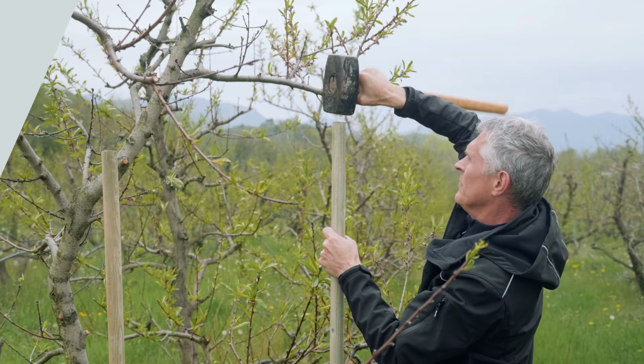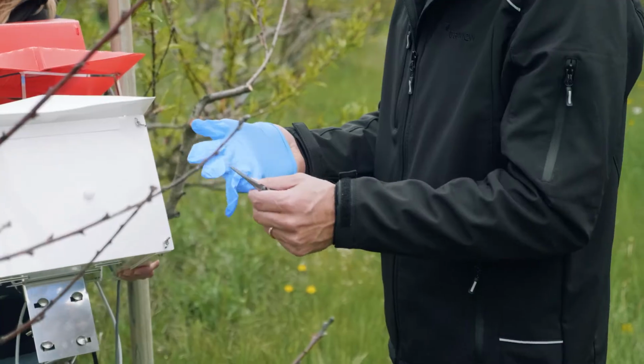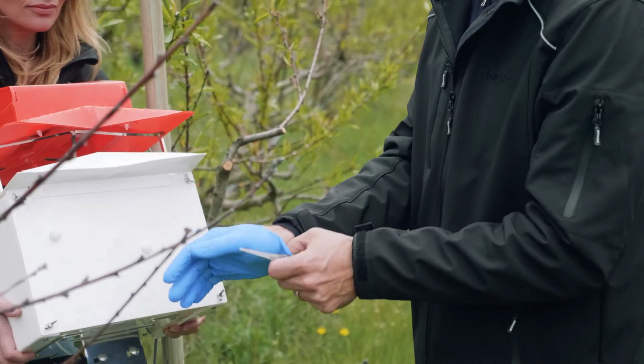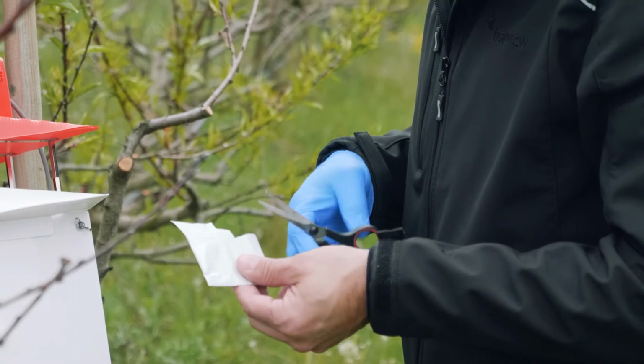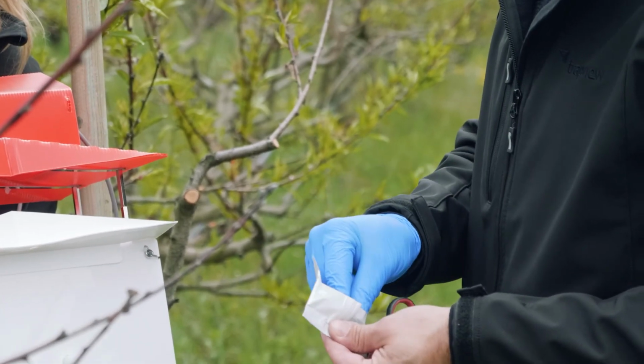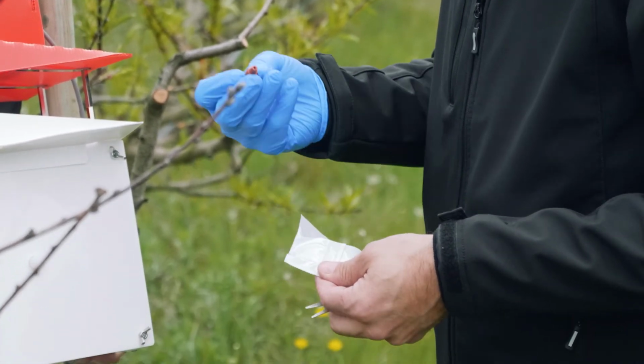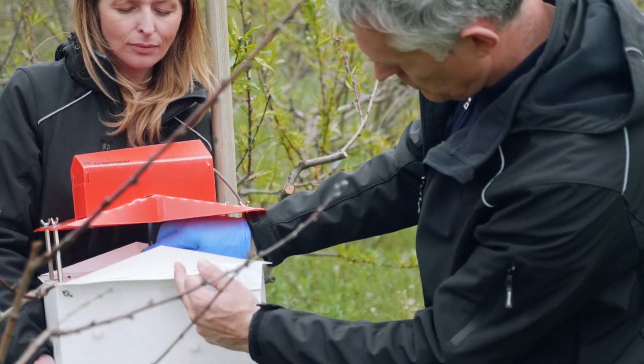A second pole is recommended when monitoring pests in row crops, such as diamondback moth or tomato leaf miner. In this case, it is best to place the trap at the highest part of the crop by adjusting its position to the growth of the plants.